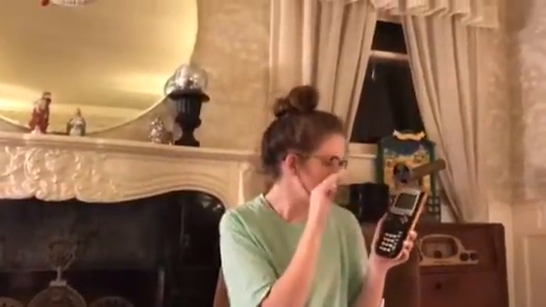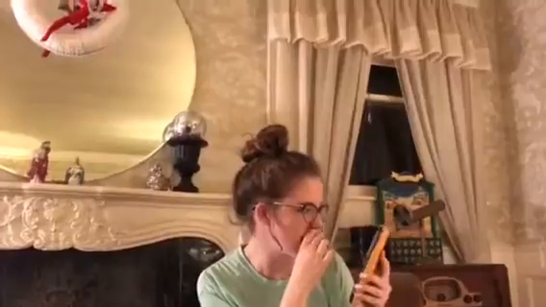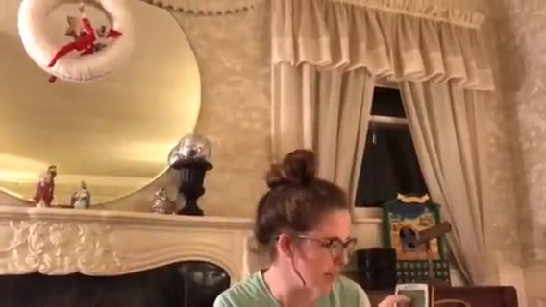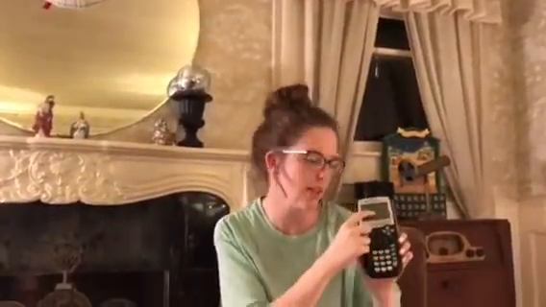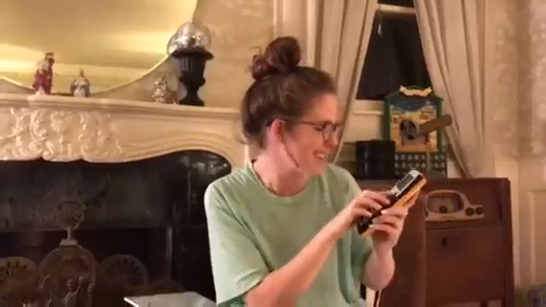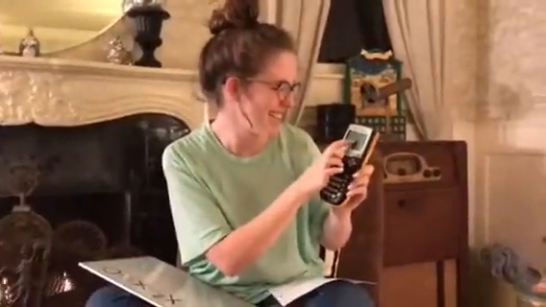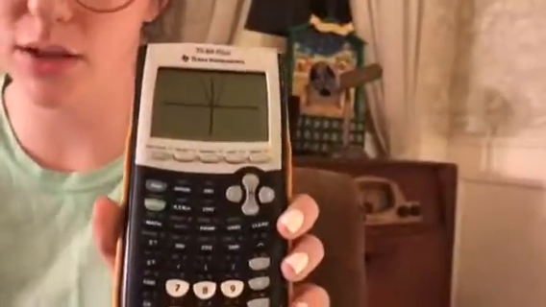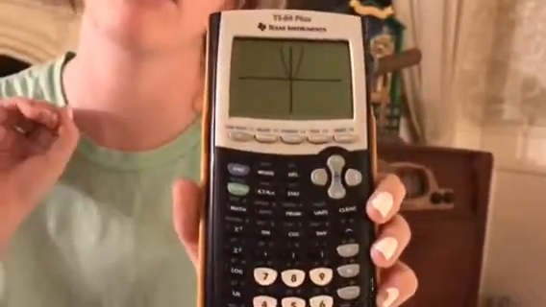So press graph. On this one, you see that the vertex is actually perfectly on where the 0 is. So you have one solution, and that is 0, because everything coincides with 0. And so that is the parts of a parabola and solving quadratics by graphing.